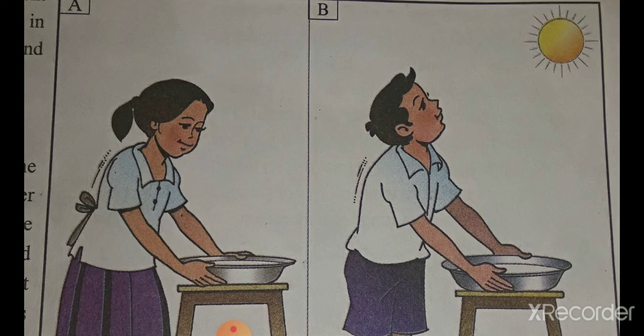Now let us see what happens after the experiment is performed. The water kept outside in the sun is still a little warm. Due to the differences in the heating and cooling of land and water, the air over the land gets heated faster and also becomes cooler rapidly. The air over the water gets heated slowly and also loses heat slowly.